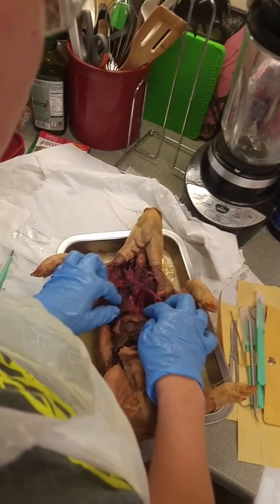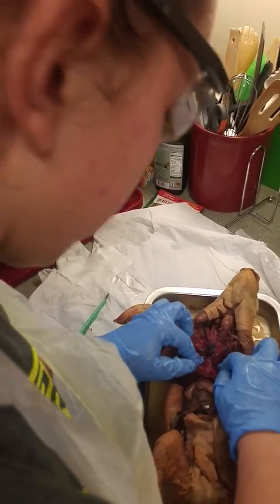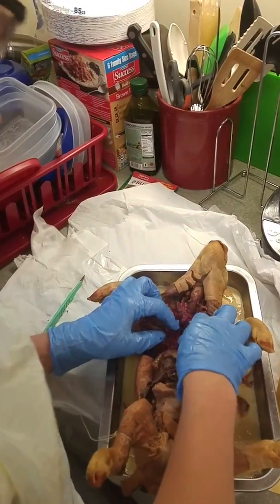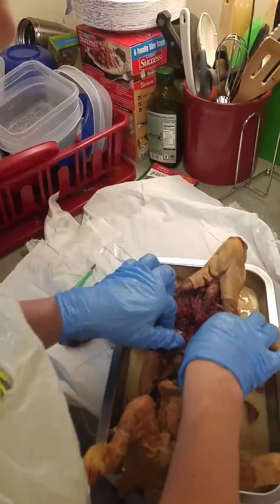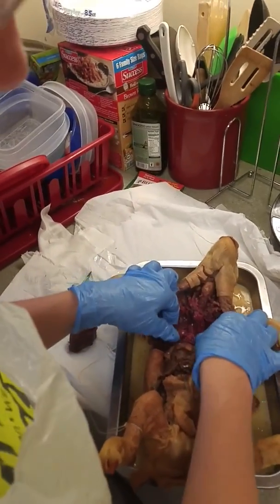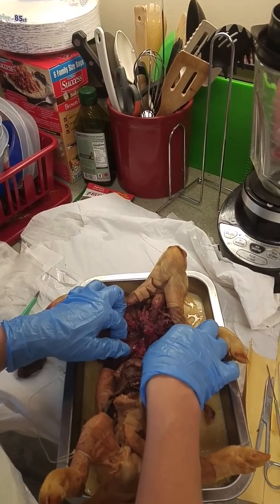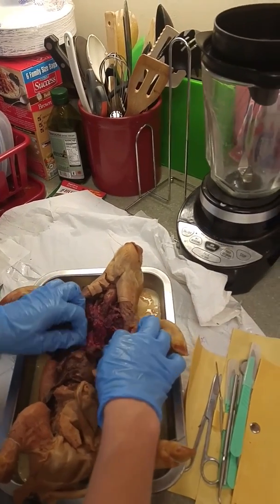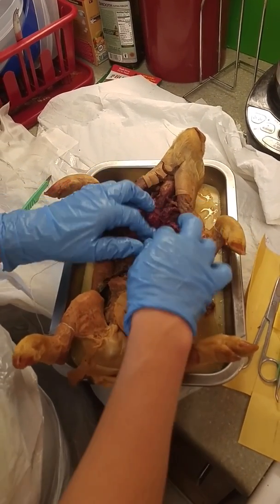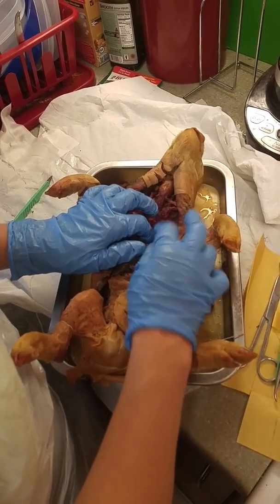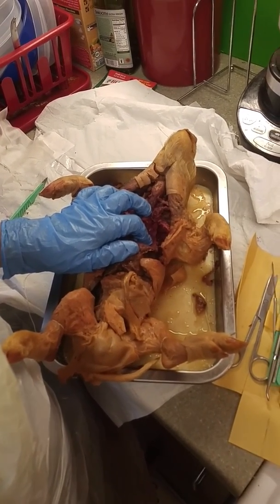And the visceral pleura is the thin membrane surrounding the lungs. The bronchus, this is the bronchus right here. It runs down and then branches out and turns into bronchioles, and then supplies oxygen to the lungs. And the diaphragm, again, was this thin muscular structure below the lungs. And I think that's it.